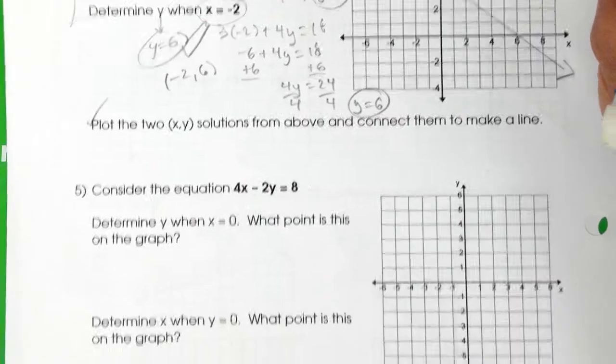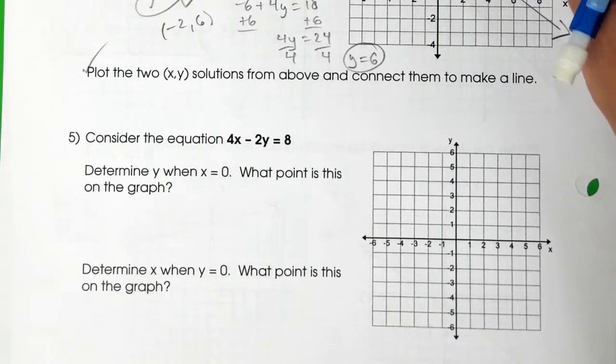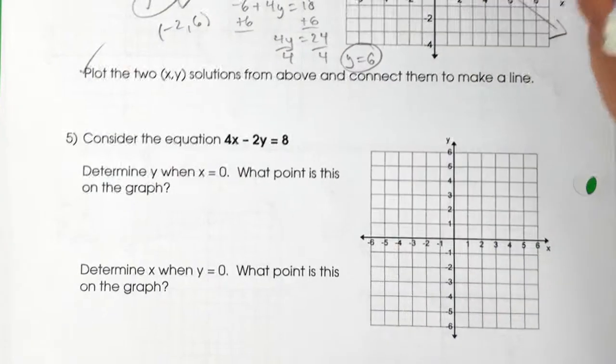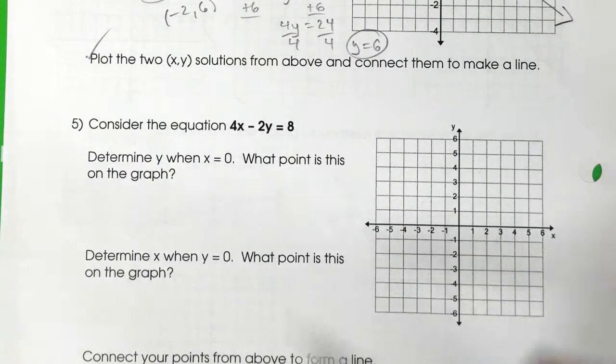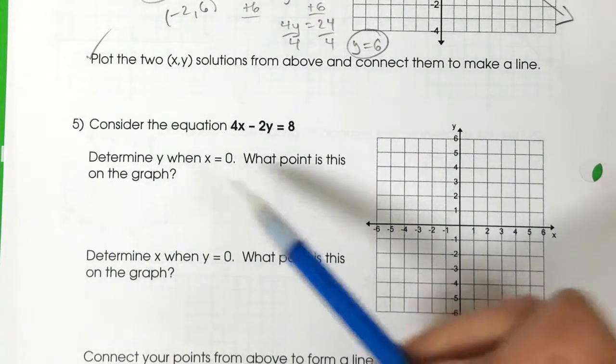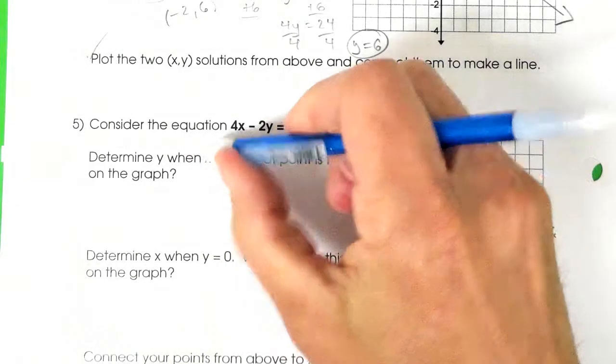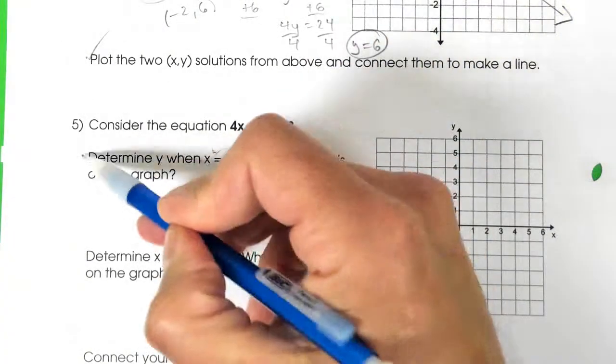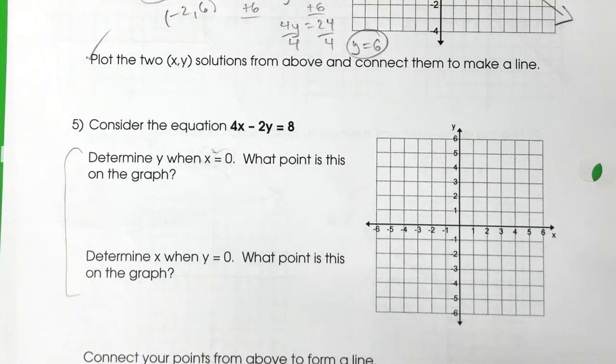All right, moving ahead. In the previous example, we chose 2 and negative 2. But perhaps the easiest values to choose to substitute in are zeros. So I want you to take a moment, pause the video, and try number 5, the first 2 questions here.